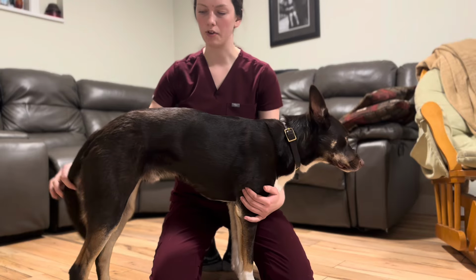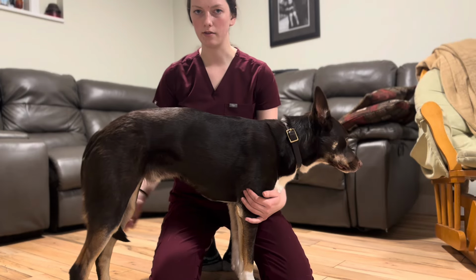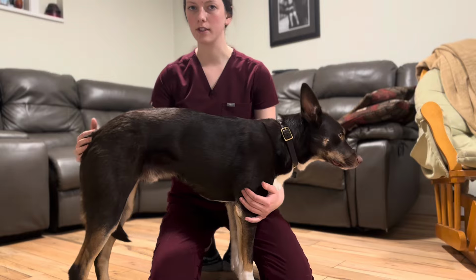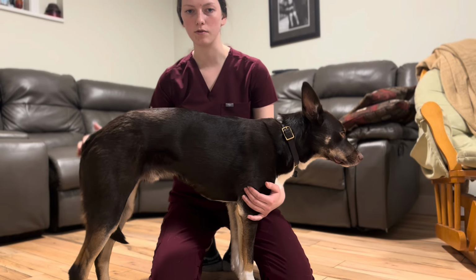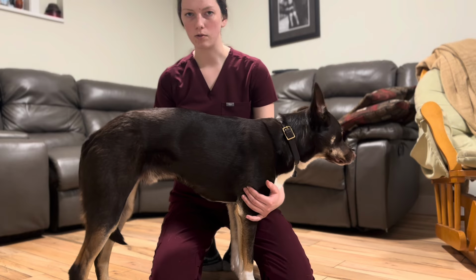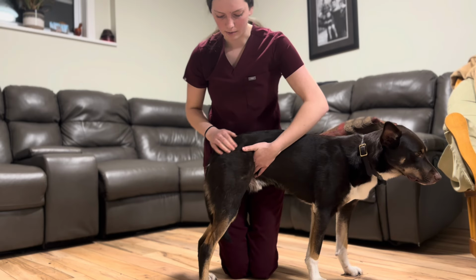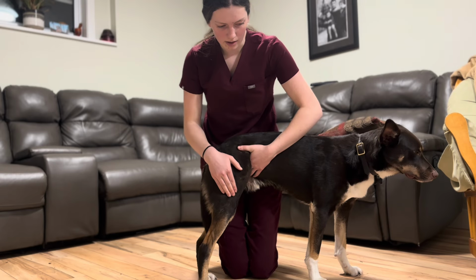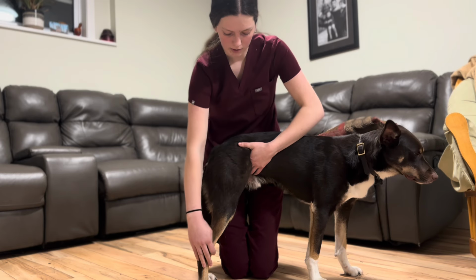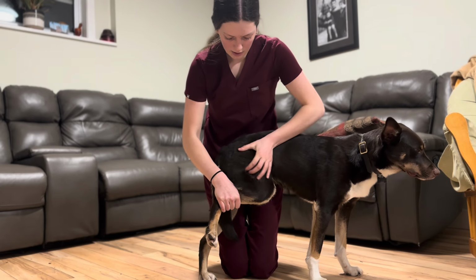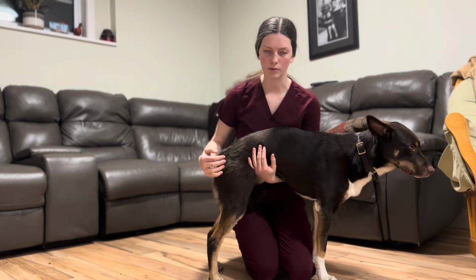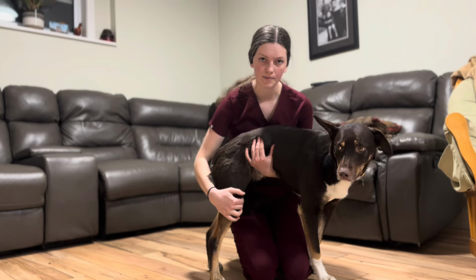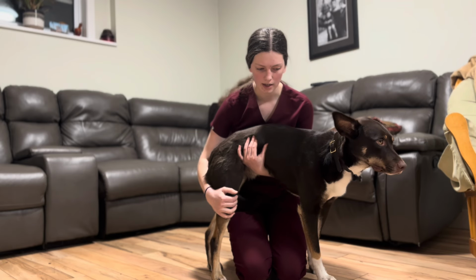So the obturator foramen are the 2 holes on either side of the floor of the pelvis, where the obturator nerves come through, and those nerves are responsible for being able to adduct the legs. Moving distally from the pelvis, or the ilium and the ischium, is the femur, which is the long bone located in that area there. Moving distally from the femur, you have the patella, or the stifle area there.